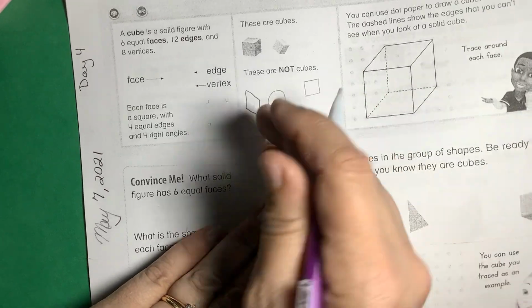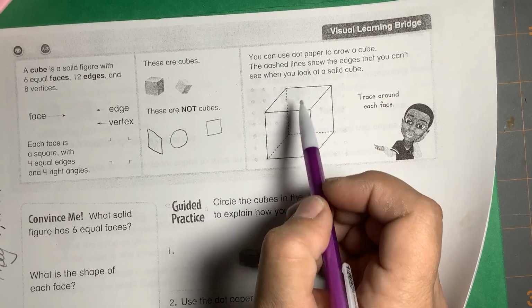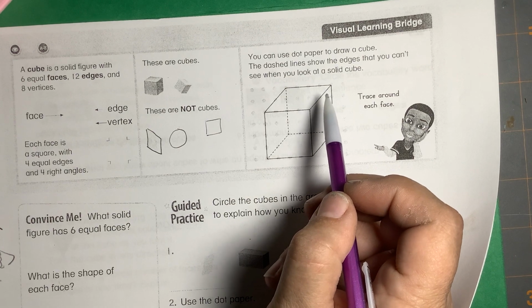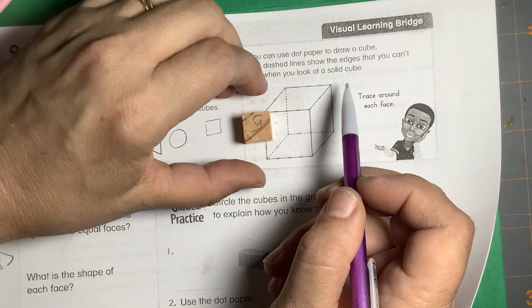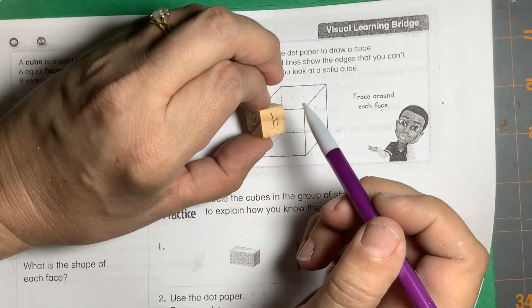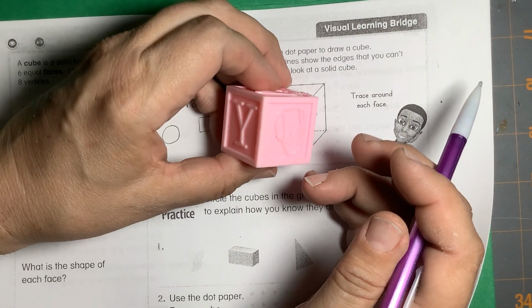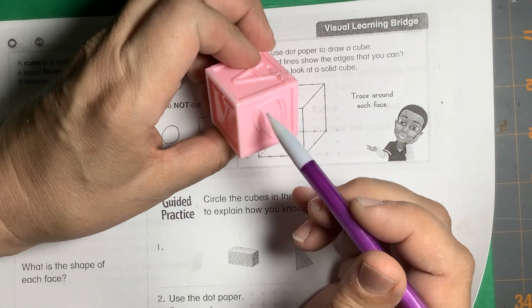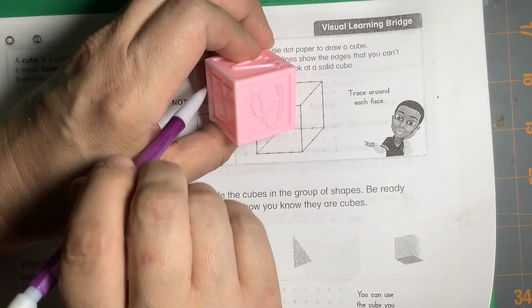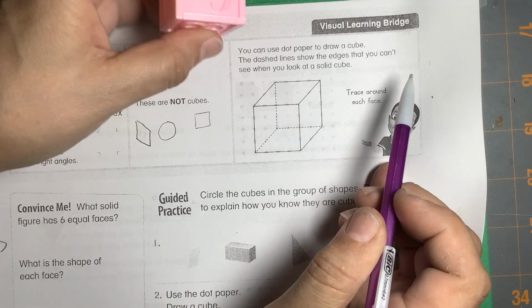Okay, so let's go ahead and look at our paper, and it says you can use dotted paper to draw a cube. The dashed lines show the edges that you can't see when you look at a solid cube. So if you look at a solid cube like this, and I'll hold it like they have it, you can't see all the faces. You can only see some of the faces. Like you might be able to see the top and this side, but you can't see the bottom, you can't see the back on this side, and you can't see the back here. So that's what these dotted lines represent, the faces that you can't see.